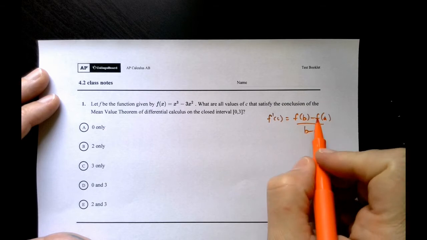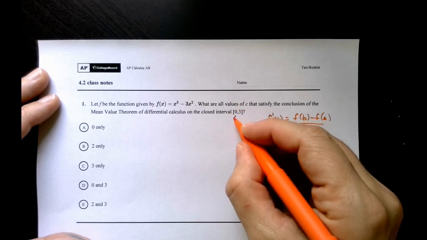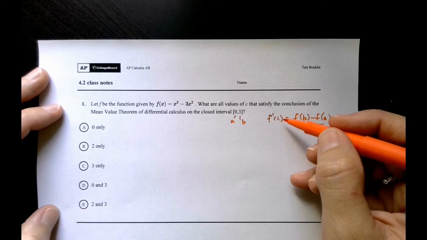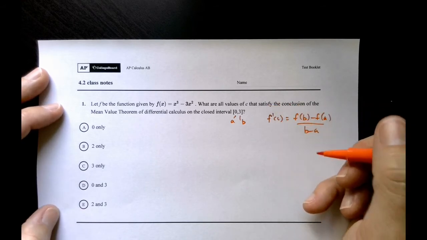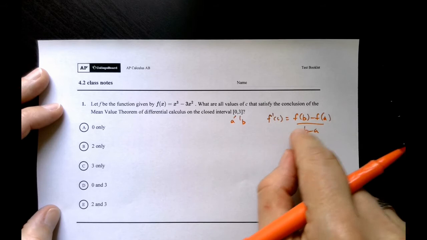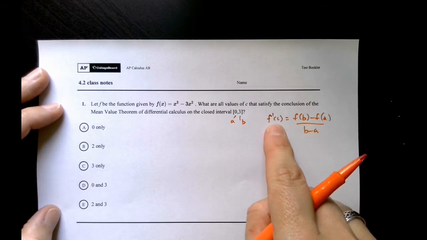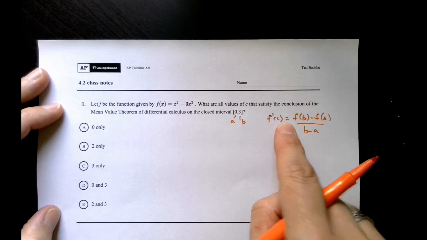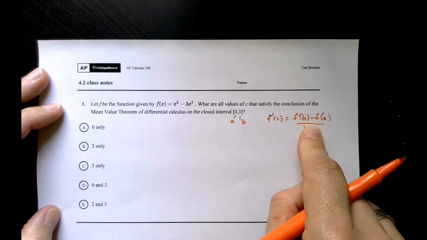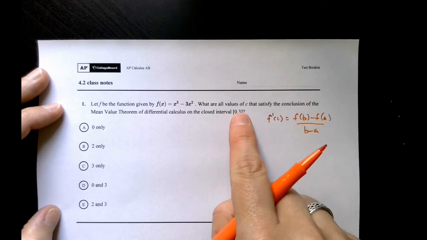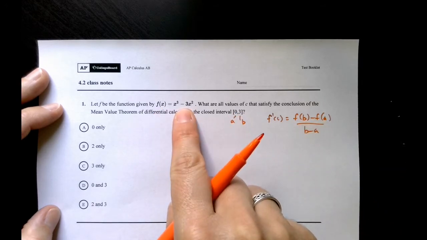So in this case, my interval is 0 to 3, so that's my a and that's my b. And c is going to be whatever unknown number I'm looking for. So what I want to do is figure out what f prime is at some c value, and I literally will use c, and then I'm going to set that equal to whatever I get over here. And when it says f of b and f of a, I'm literally going to take these two numbers and plug them into my equation.